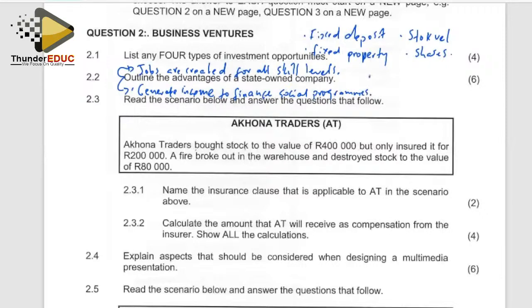And also we are saying that wasteful duplication of services is eliminated.